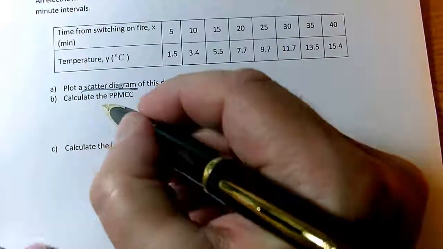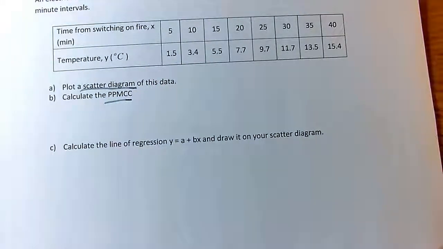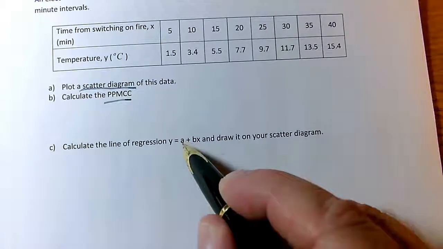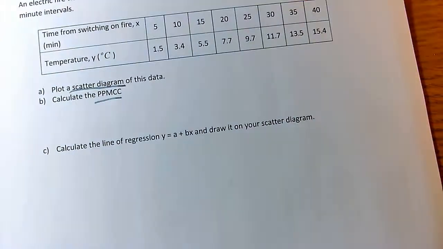Okay, so it wants me to calculate Pearson's product moment correlation coefficient, and then I'm going to be getting the regression equation. So I'm going to be getting A and B. I'll do all of that at once. In fact, you know how to do this. This was in the previous example. Go on, pause the video, put this data in your calculator and check your results. Off you go.